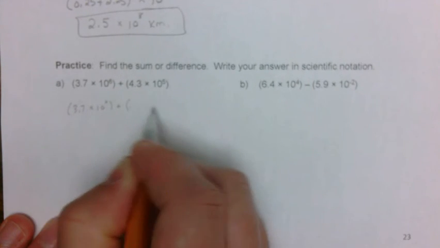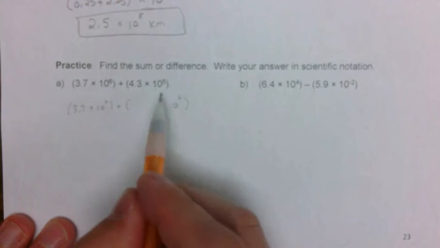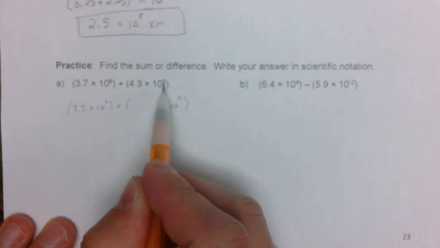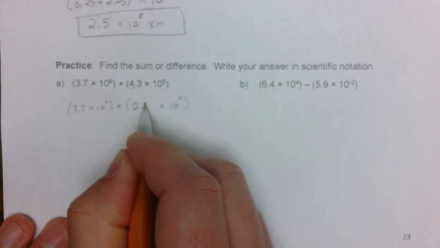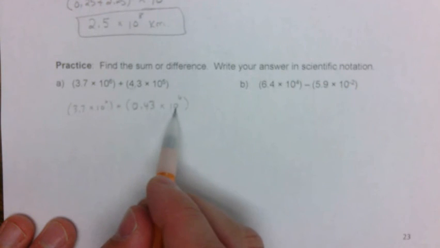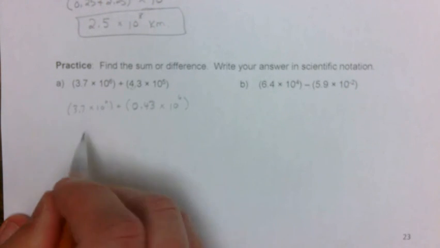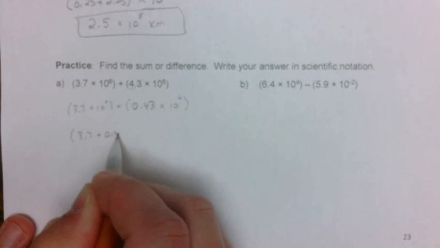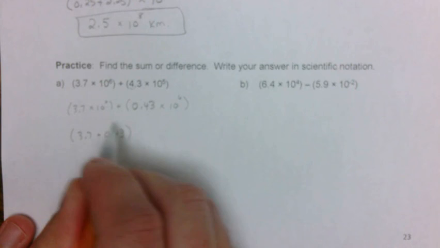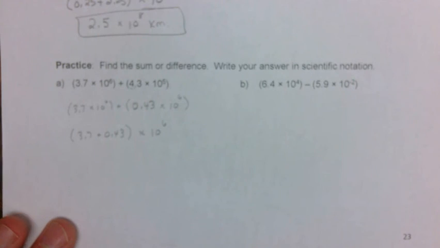And I'm going to add to that something times 10 to the 6th power. I've increased the exponent by 1 from a 5 to a 6, which means I'm going to take this decimal and move it 1 time to the left. So this is going to become 43 hundredths times 10 to the 6th power. Now that they have the same power of 10, I'm going to add the constants, 3 and 7 tenths plus 43 hundredths, and then the answer to that will be multiplied by 10 to the 6th power.